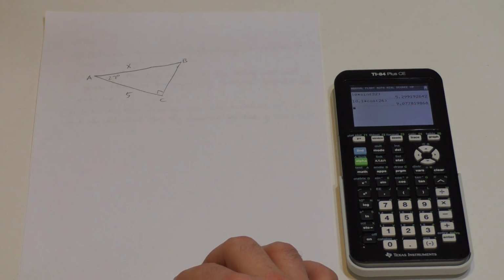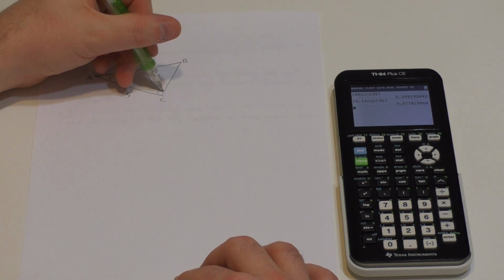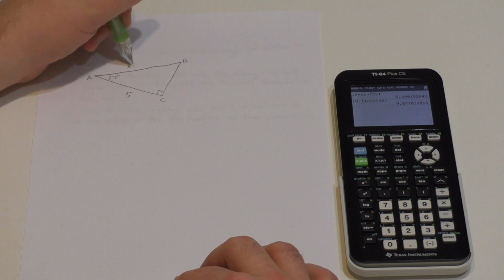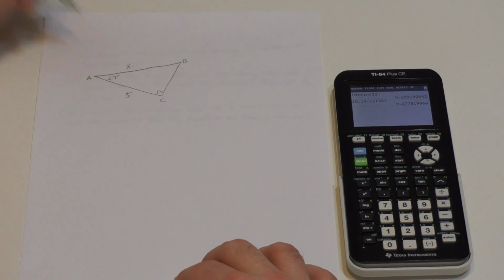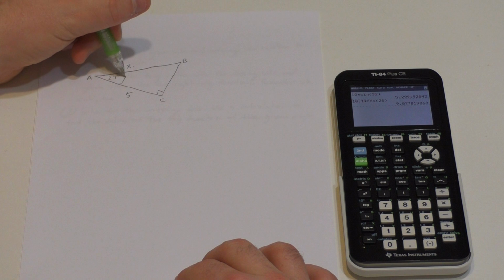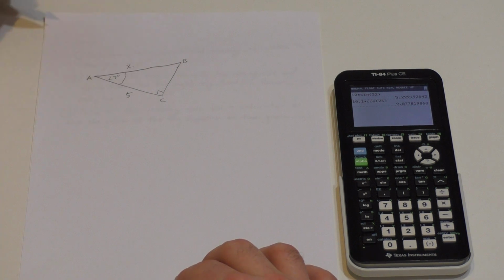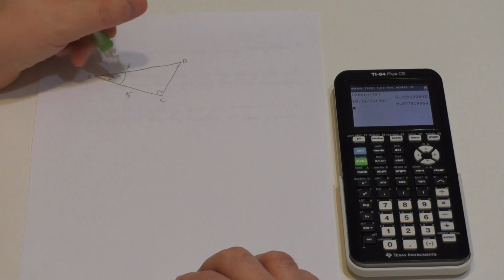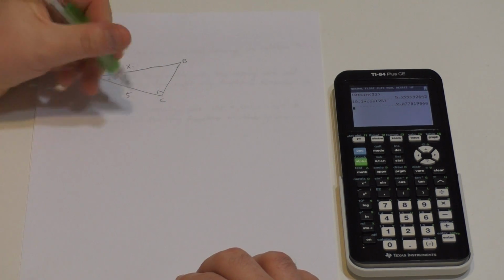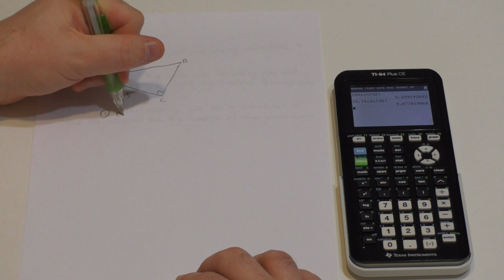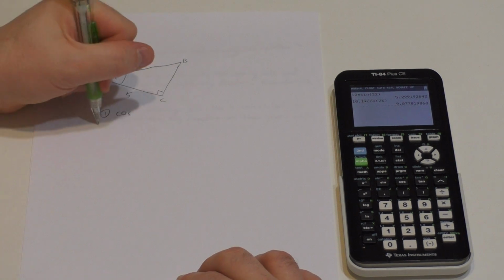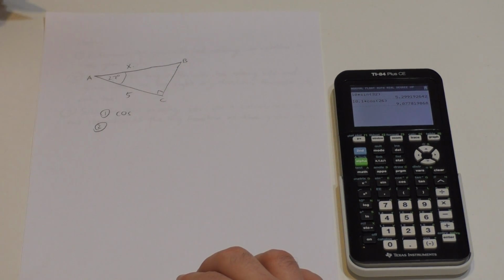In this case, I have again a right triangle, and x is right here on the hypotenuse, and 5 is right here, and it's adjacent. It's right next to the angle 27. So I have adjacent and I have hypotenuse. So again, I know I need to use cosine. Okay. So now let's set it up. Second step, set up my ratio.